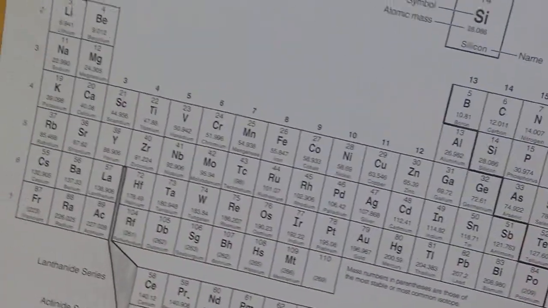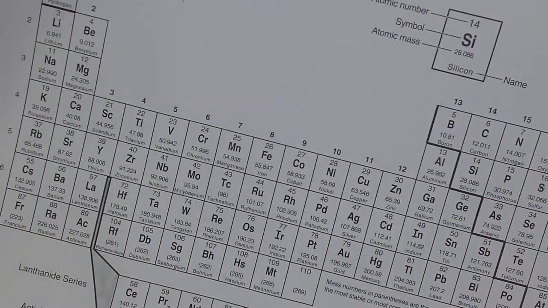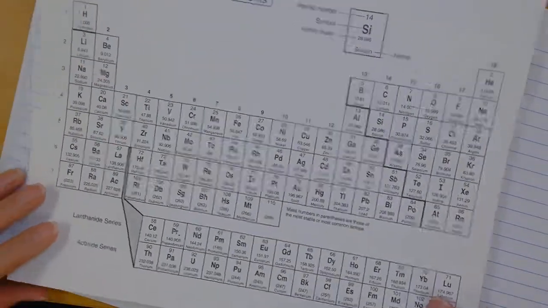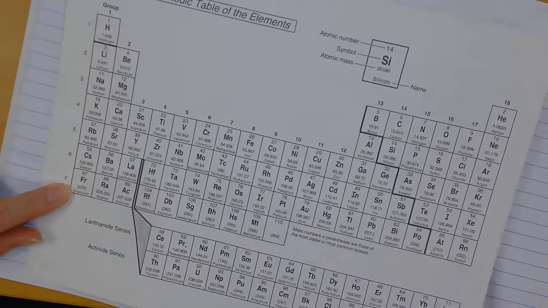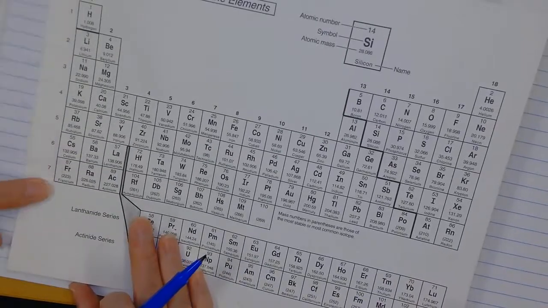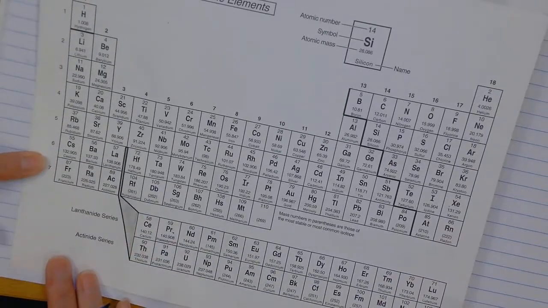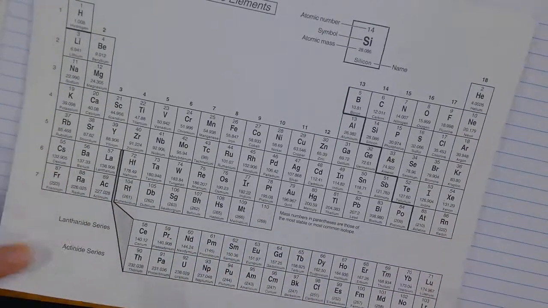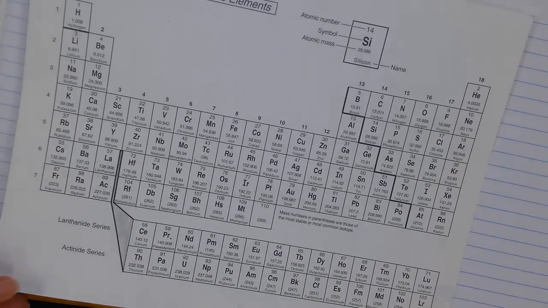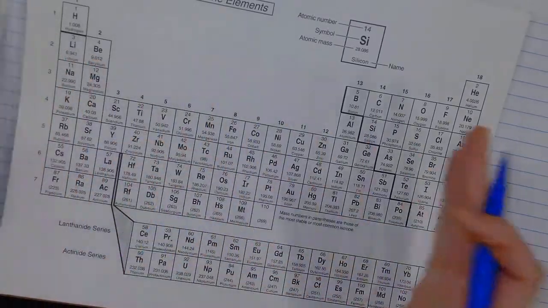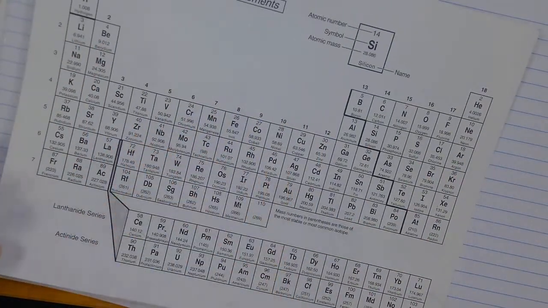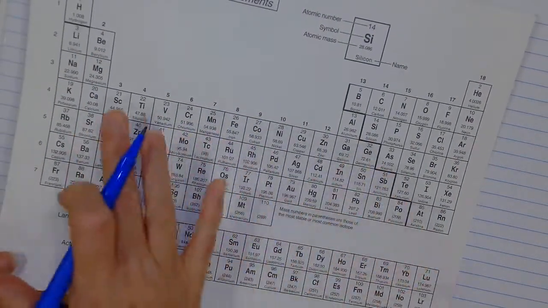So first thing we're going to look at is how many periods are on a periodic table. A period goes left to right, okay? And so we have 7. There are 7 periods on the periodic table that go left to right. Your lanthanide and your actinide series actually fit right here. So this whole table would split apart and they would slide up in there. They're not part of any group.